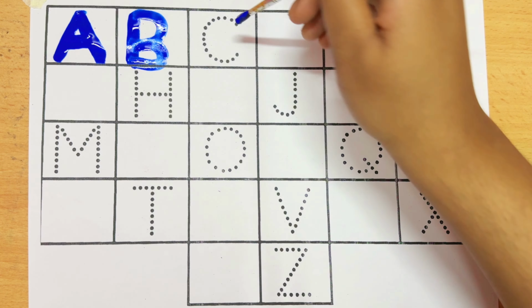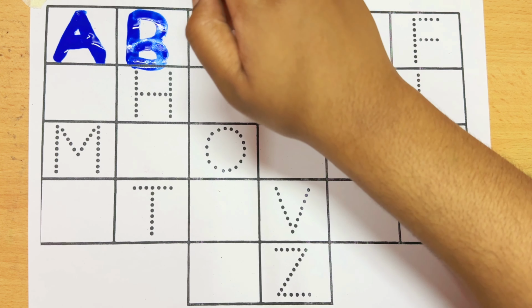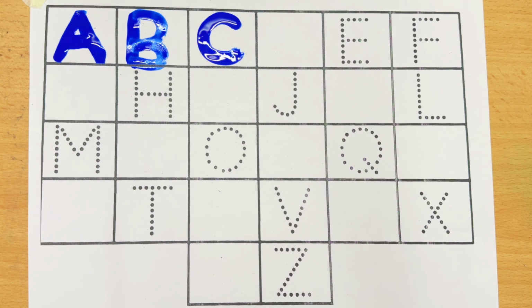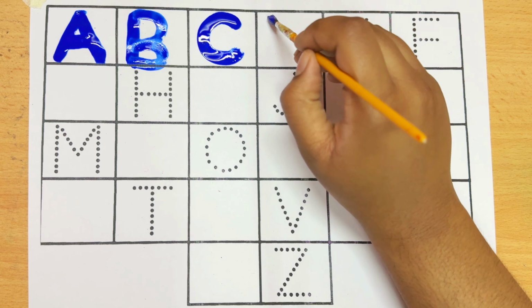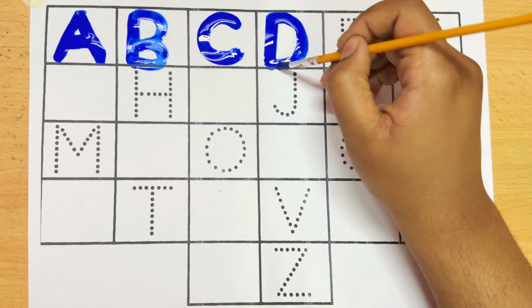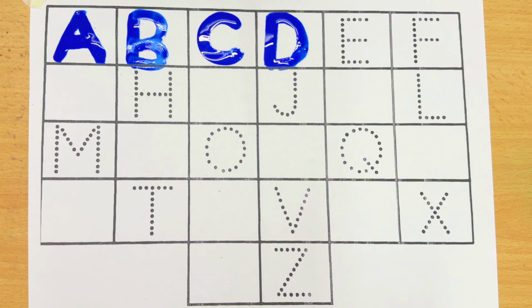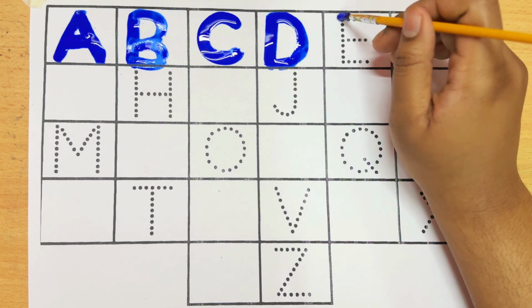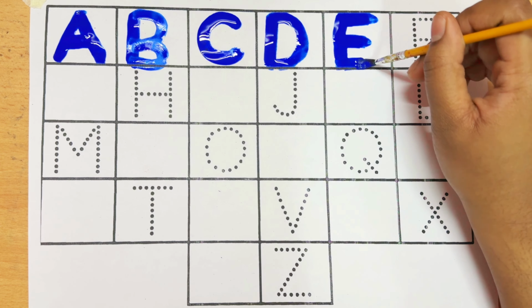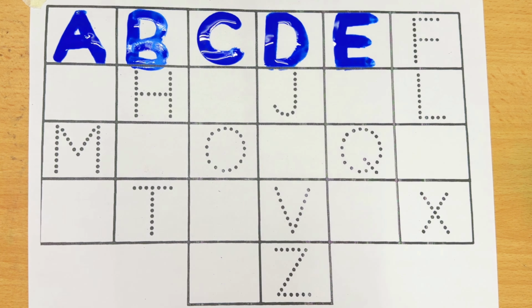Letter C. C for crocodile. C for cat. D. D for diamond. D for dust. Letter E. E for elephant. E for eagle.